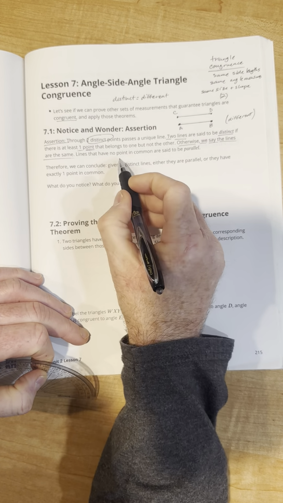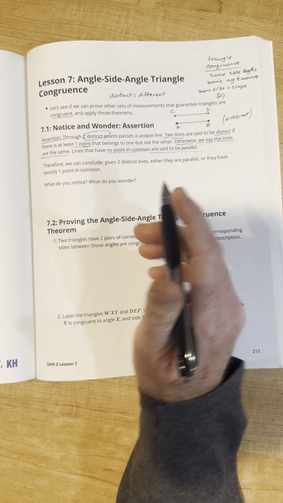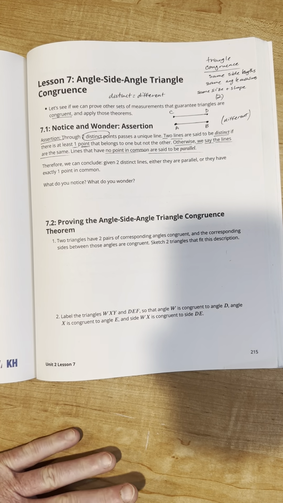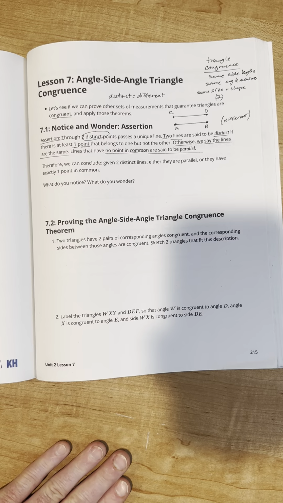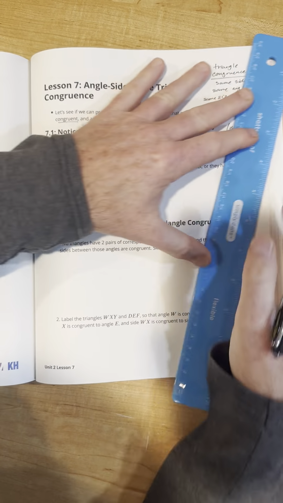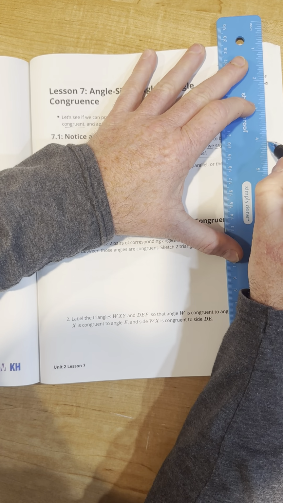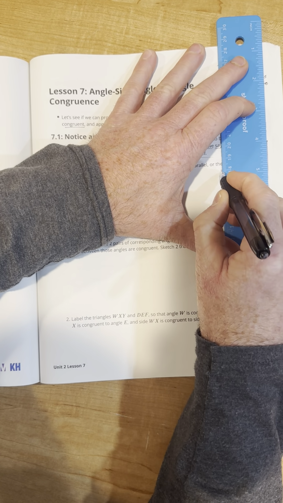Lines that have no point in common are said to be parallel. A good example of that would be this ruler.